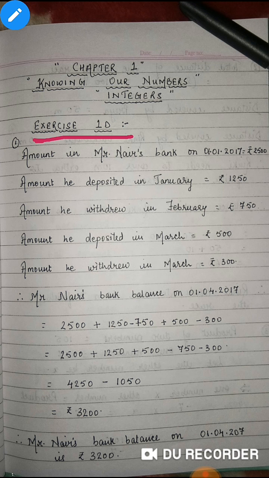Now, according to the question, first let us write the statements which will make the whole picture of the word problem clear. Here, the amount which Mr. Nair deposited in the month of January was rupees 1,250 and he already had rupees 2,500 in his bank account.